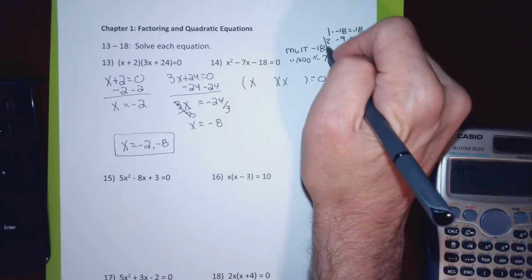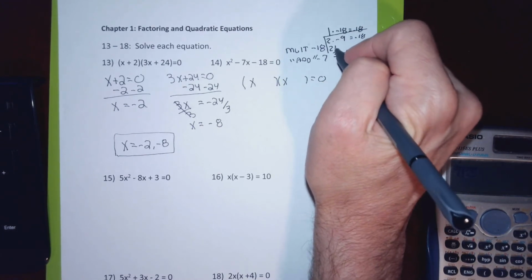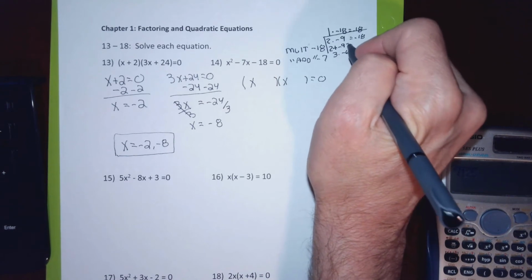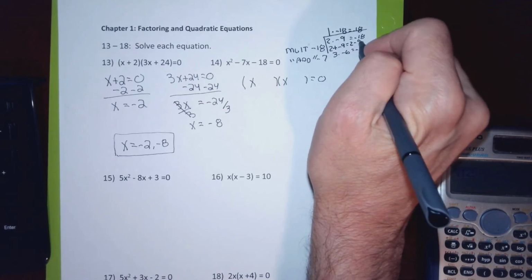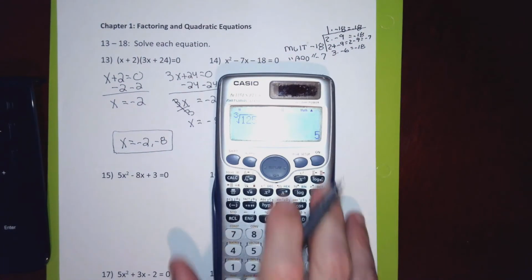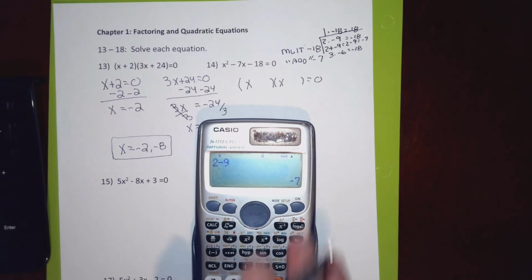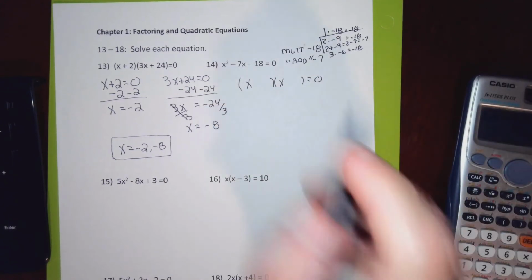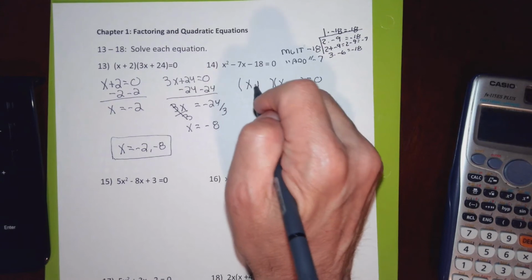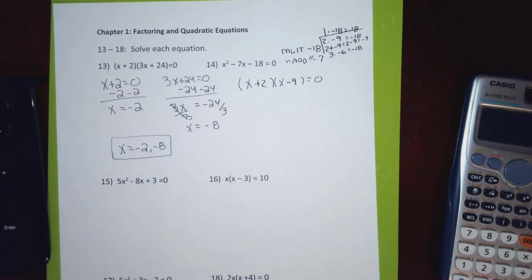I left a gap between the 2 and the minus 9 because if I do 2 plus minus 9, which is the same as 2 minus 9, that'll give me the negative 7 that I need. So the numbers that are going in my parentheses, one of them is going to get a positive 2, the other is going to get a minus 9. You could have the parentheses flip-flopped. You get the same answers. Your answers will be flip-flopped too.